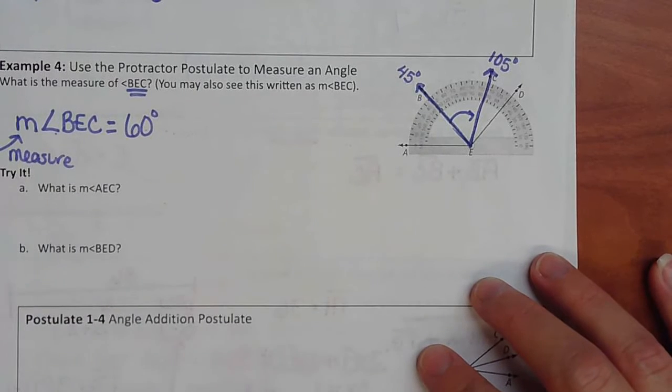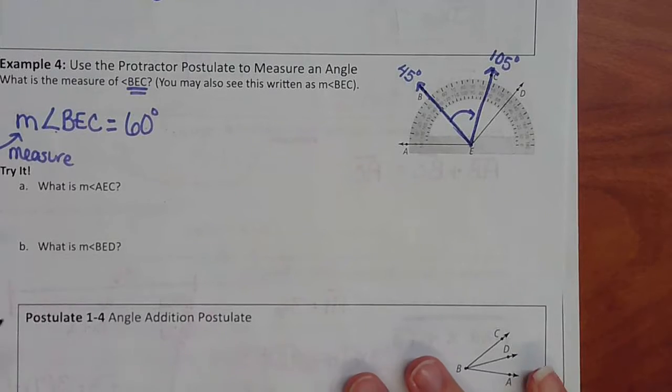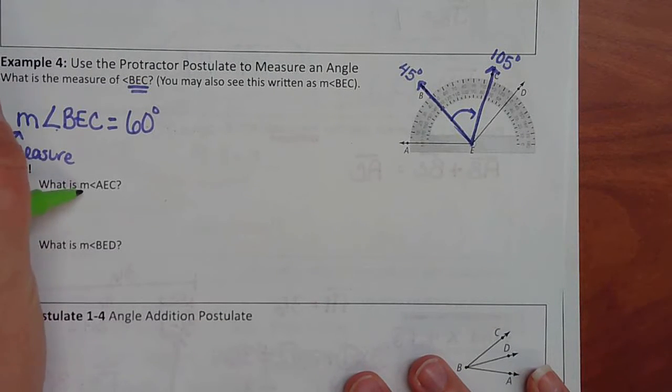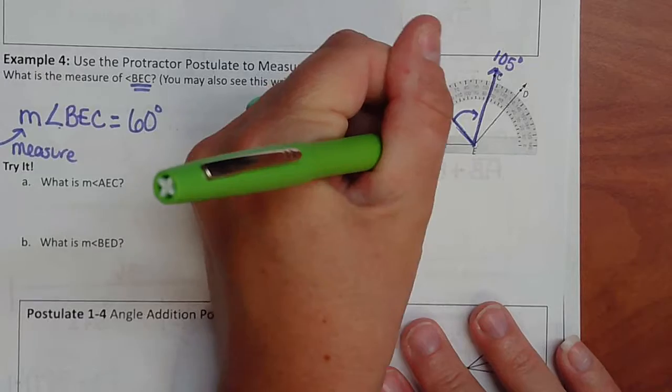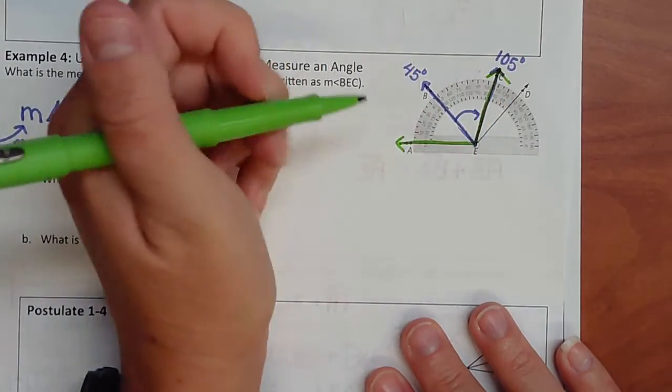I'll do this first try it with you as well. And this is where I'm going to be color coding everything, it's going to seem like. For the first try it here, it says, what is the measure of angle AEC? They give you 3 letters to kind of help you with directions.